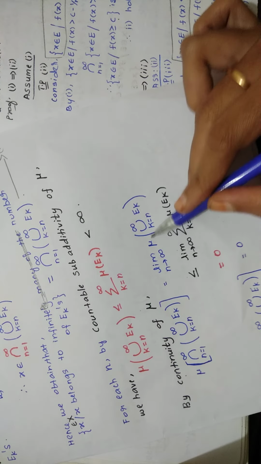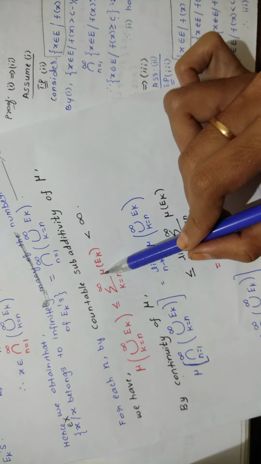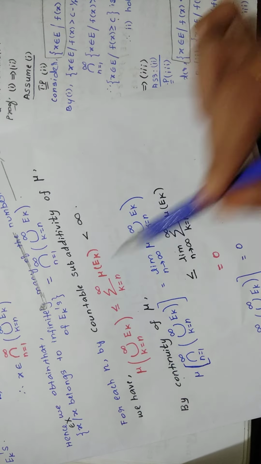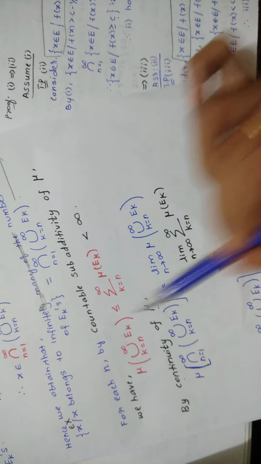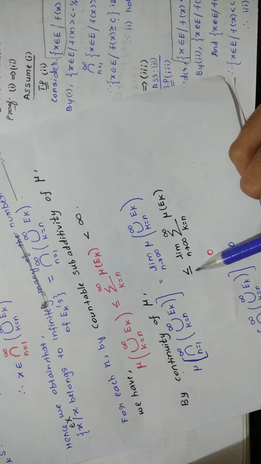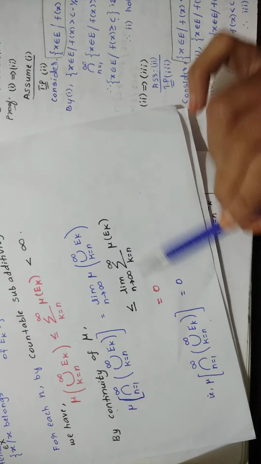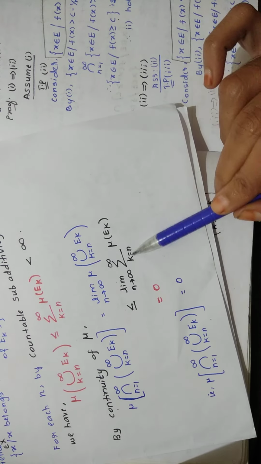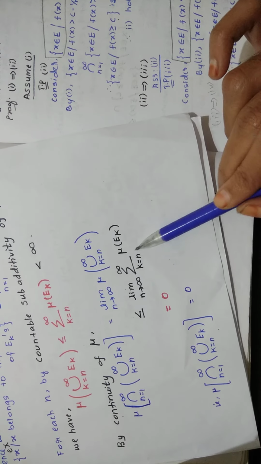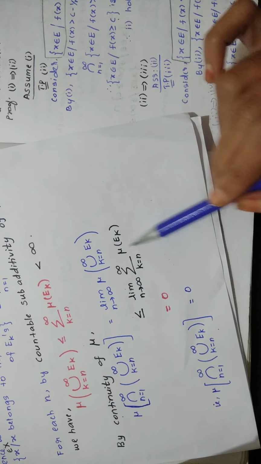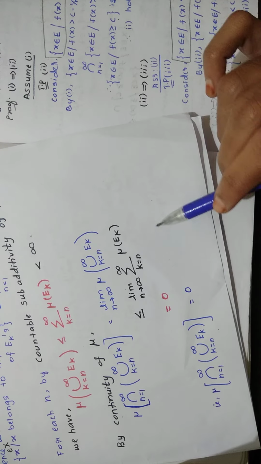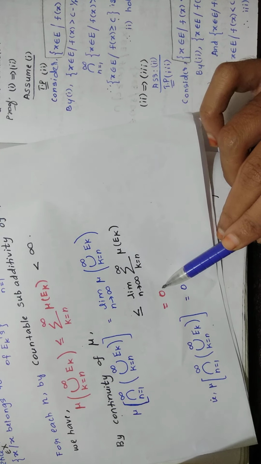Here you know that mu of this value can be written like this, right? Here the inequality is less than or equal to, so that is why you are putting less than or equal to. Now the value of this is 0 because here n tends to infinity. If you put k equal to infinity to infinity, you will get 0. That is how you are getting 0 here.